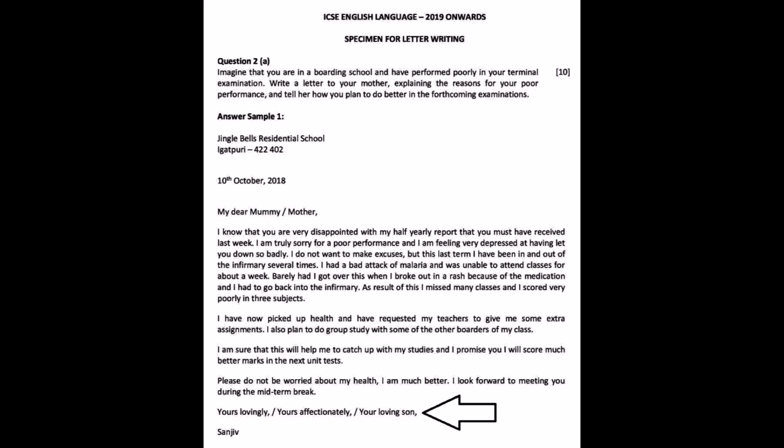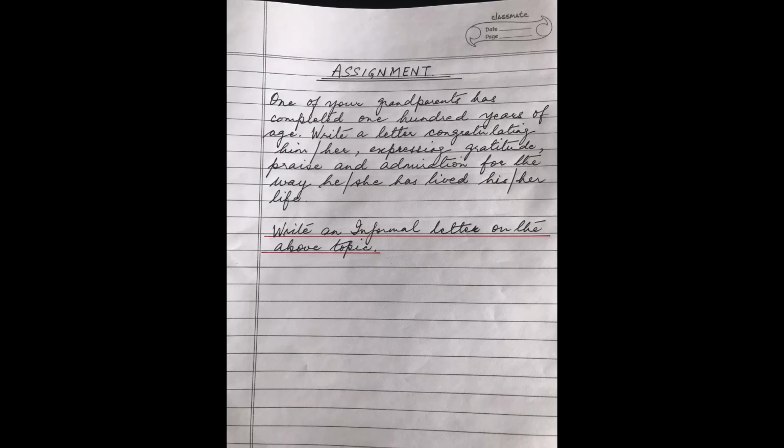Yours is always written with a capital Y. Yours affectionately, yours lovingly, your loving son, these are all followed by a comma. In the end, your signature. You only write your first name. When writing to friends, relatives, or members of your family, just your first name is written.